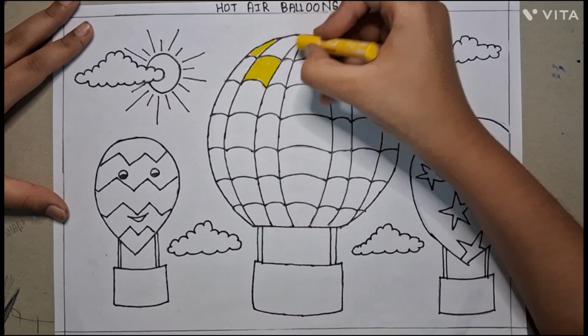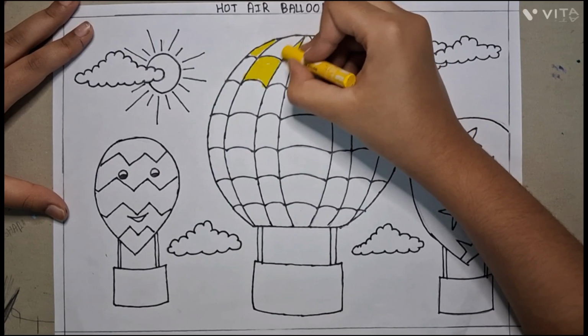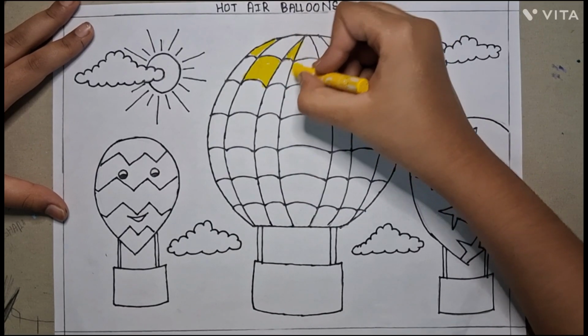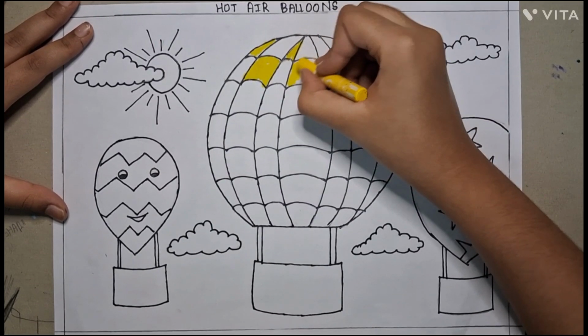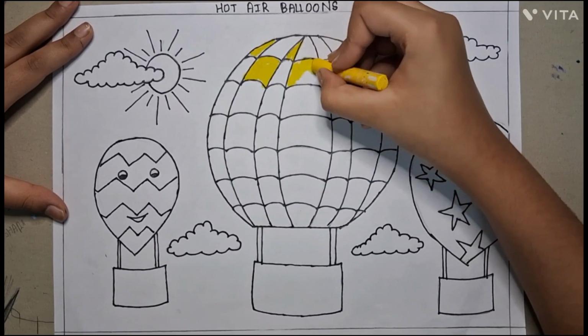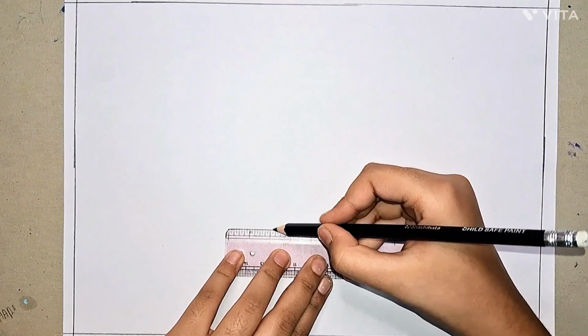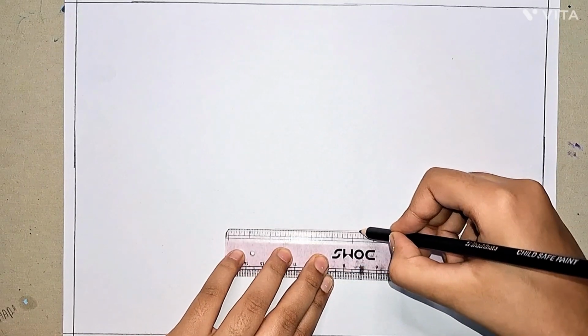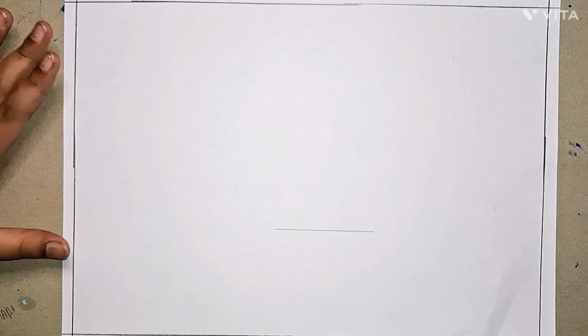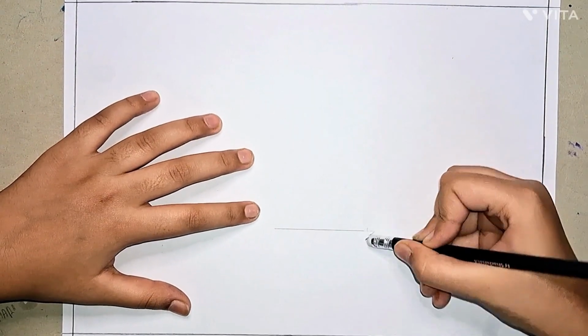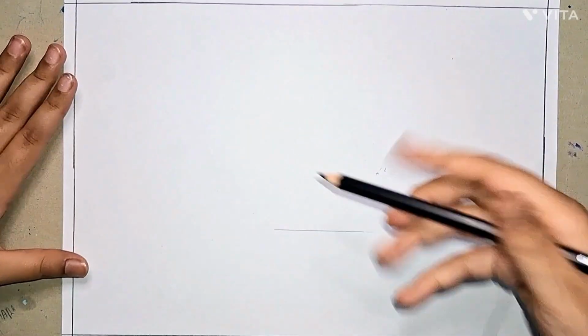In today's video, we are going to be making hot air balloons in the sky with clouds and sun, and we'll have a total of 3 hot air balloons. So, we'll start by making a sleeping line, maximum 4 to 5 centimeters if you are drawing on an A4 size sheet.